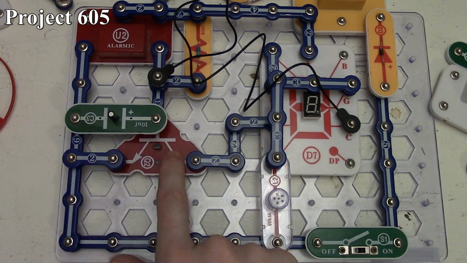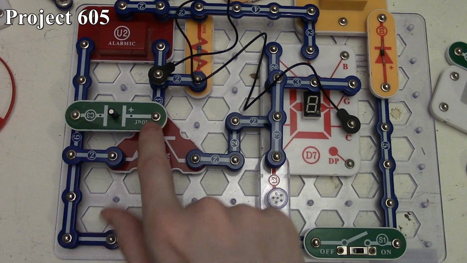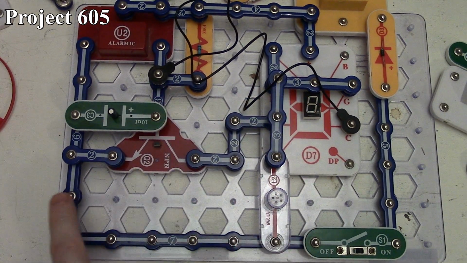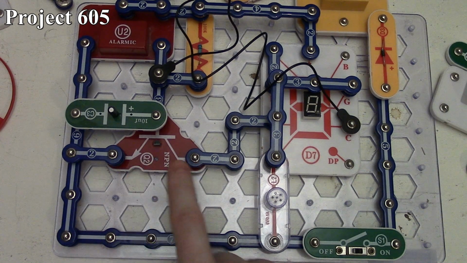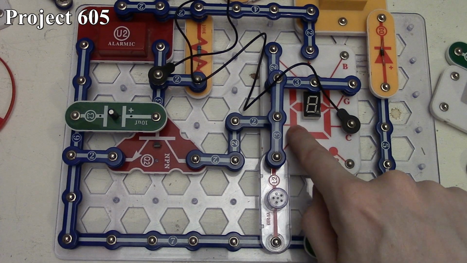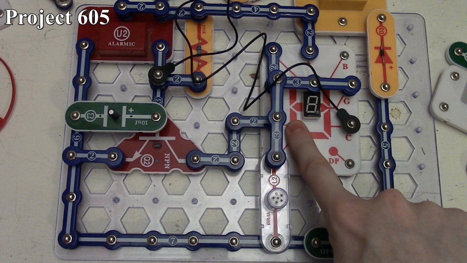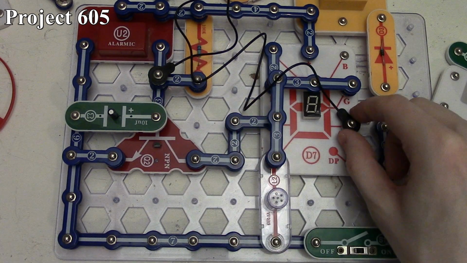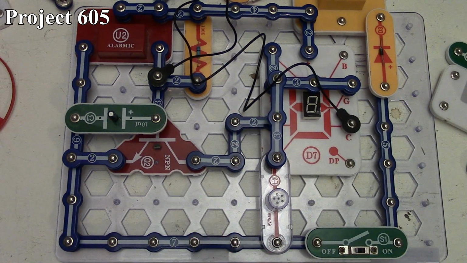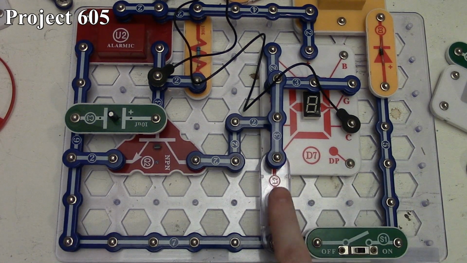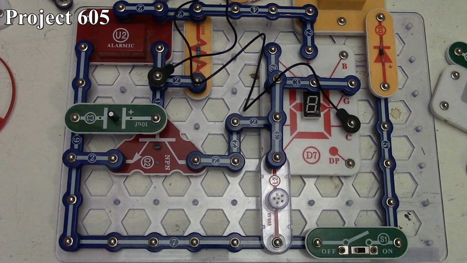And the base of our NPN transistor also has our 10 microfarad capacitor with positive going toward the base of it. Then our NPN transistor is controlling one of the segments here on the 7-segment LED, and then of course we've got another controlled by our alarm IC there. And our 6-volt lamp here is just kind of acting as a voltage drop. It doesn't light up, but it acts as kind of a 3-snap for our 7-segment LED.